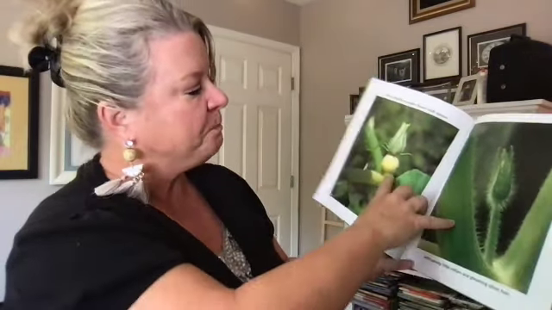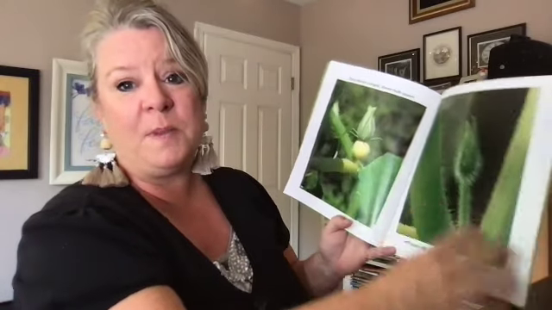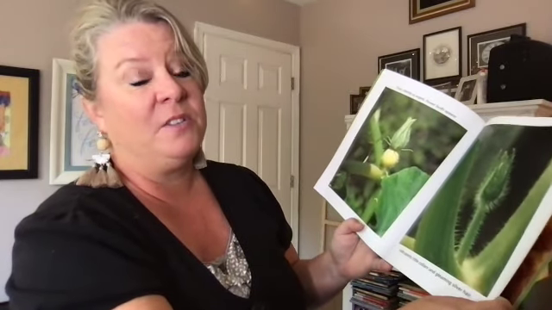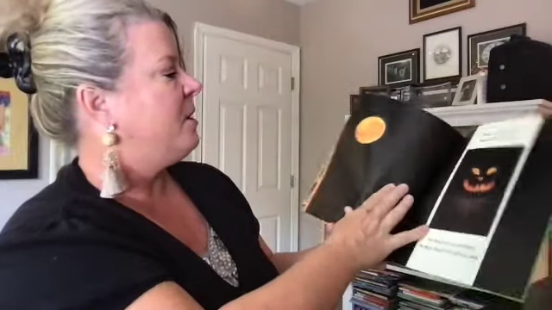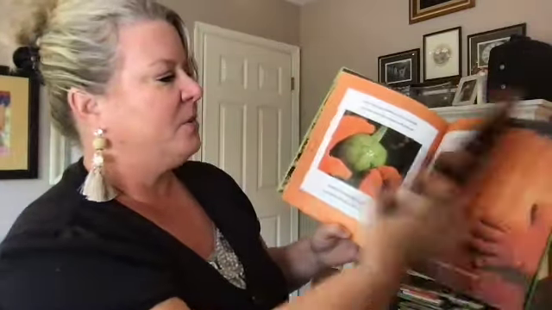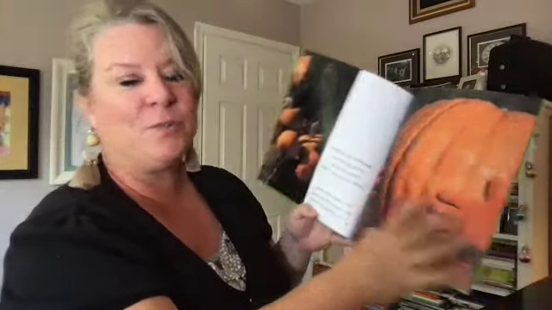Of course, when the flower starts to appear, it's a great way to start talking to the student about the life cycle and that flowers come before the fruits. And of course, just really, really great pictures. And then, of course, we get to the pumpkins, right? So just a really great story with realistic pictures about the life cycle of a pumpkin.